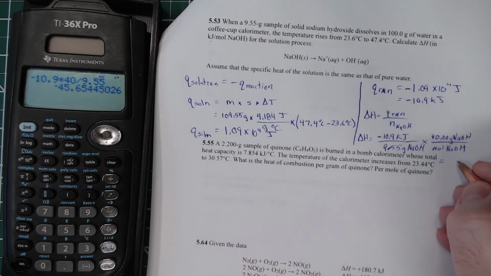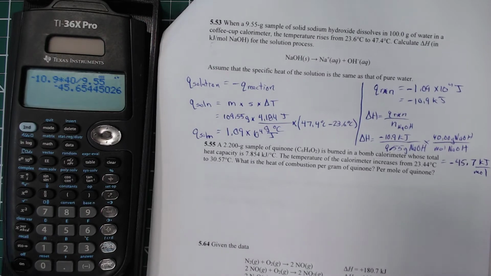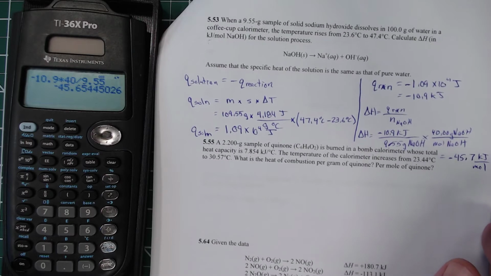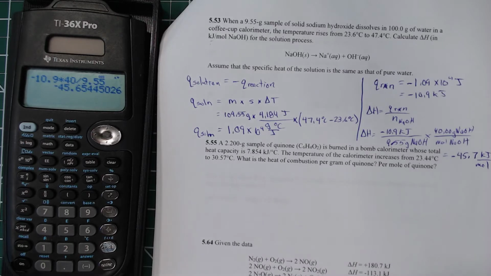And that gives us negative 45.7 kilojoules per mole. All right, and that is how we solve a coffee cup calorimeter or constant pressure calorimetry problem.